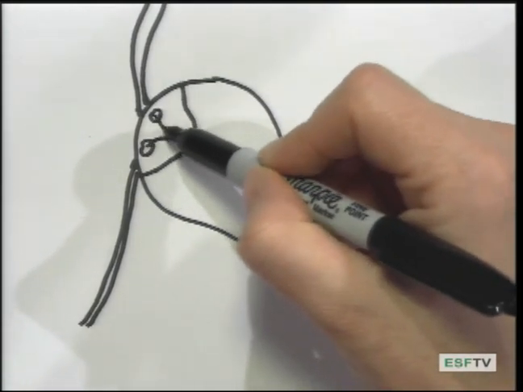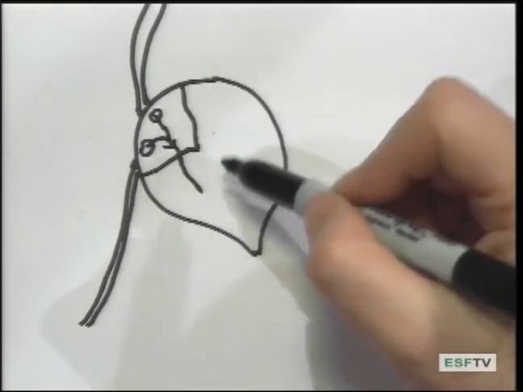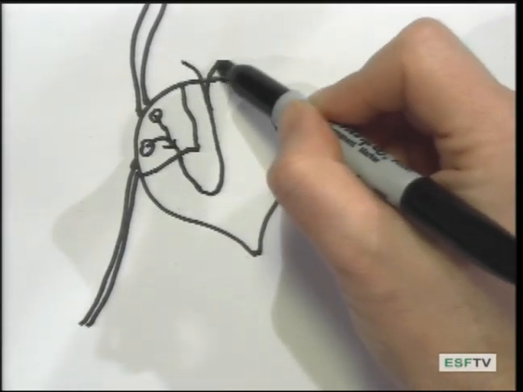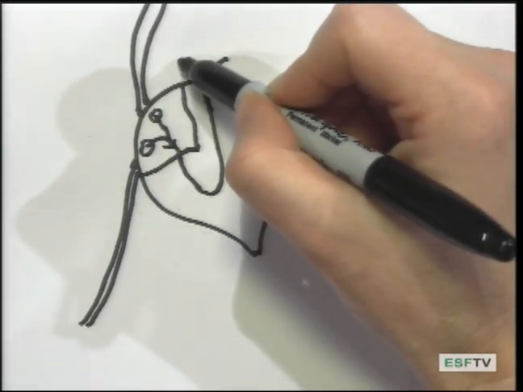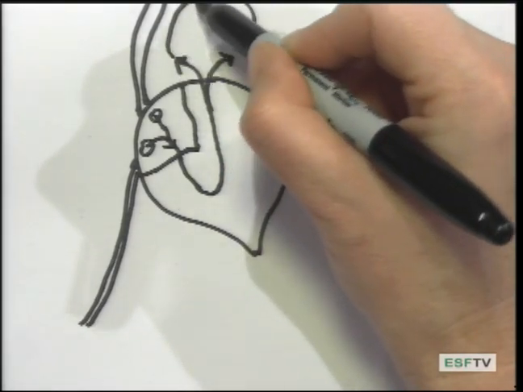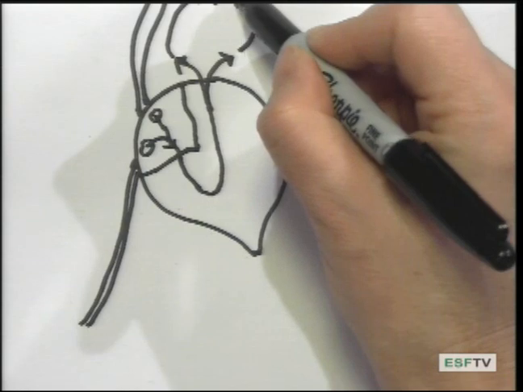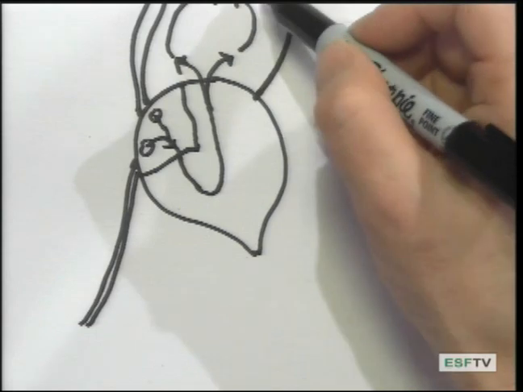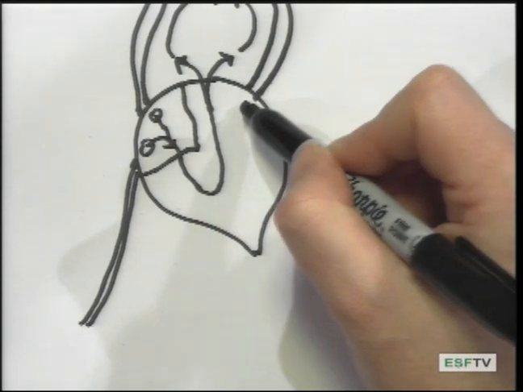From here, it flows down into the ventricle, and from there, it will flow up and out through to the pulmonary circulatory system, to the lungs. So from here, it's going to the lungs, where it becomes oxygenated. It will then return to the heart via the pulmonary vein and come into the right atrium.